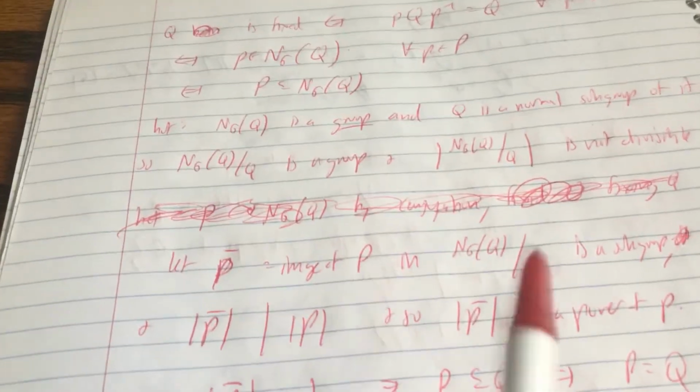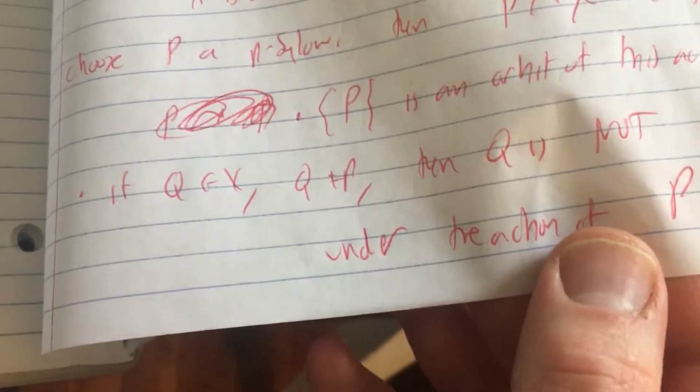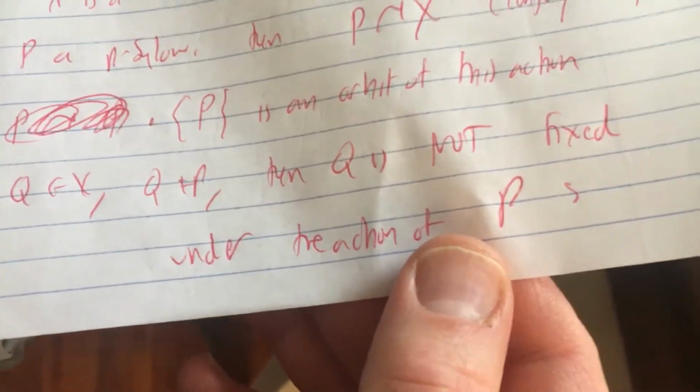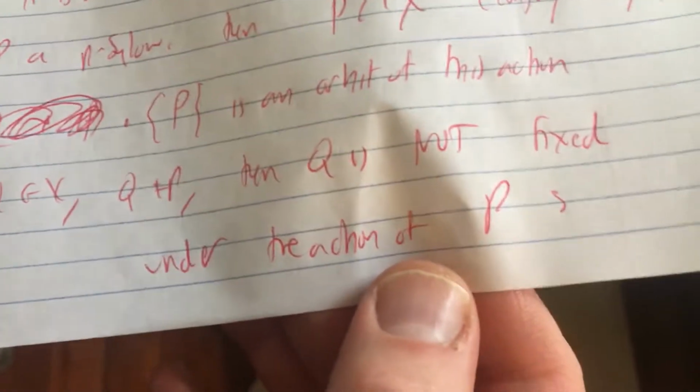Okay, so what did we prove? We proved that Q is a fixed point if and only if Q equals P. In other words, exactly this statement: if Q is not P, then Q is not fixed under the action.